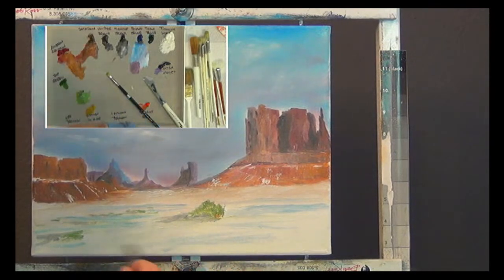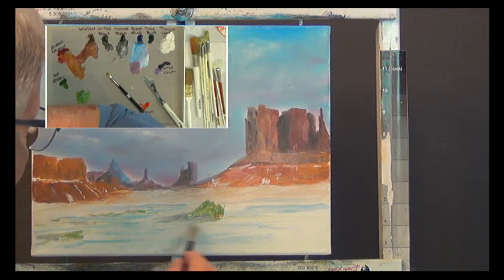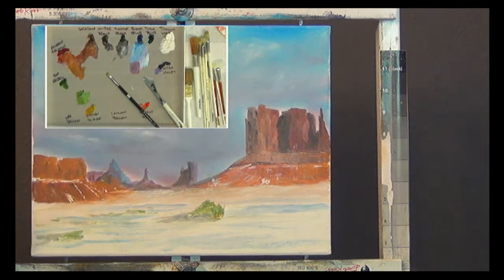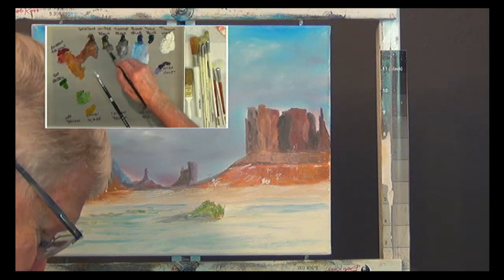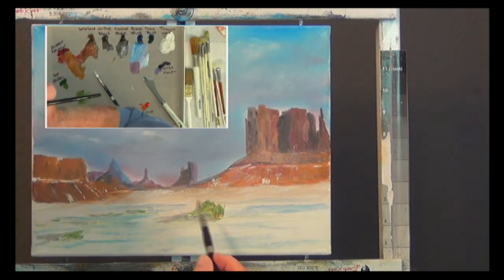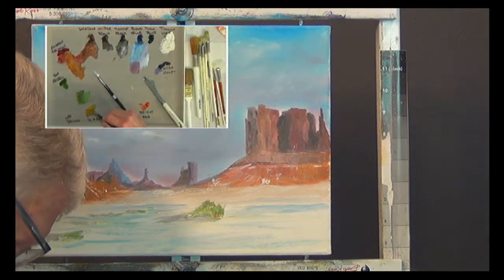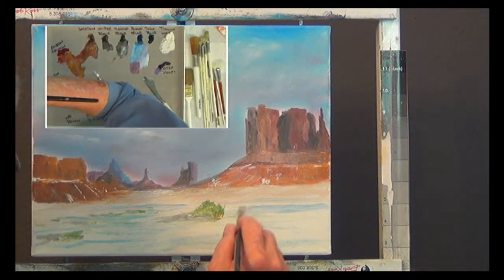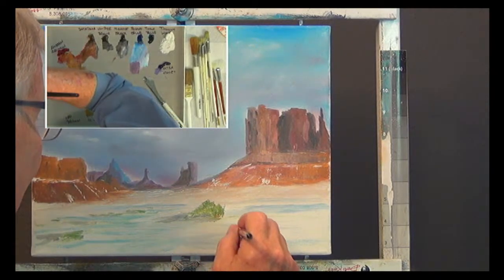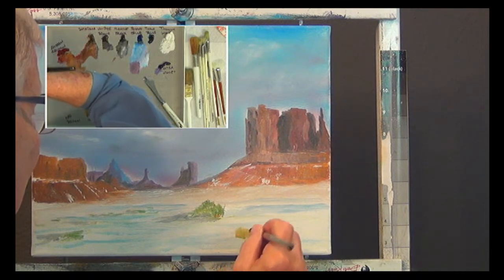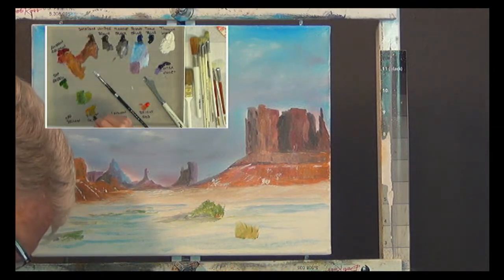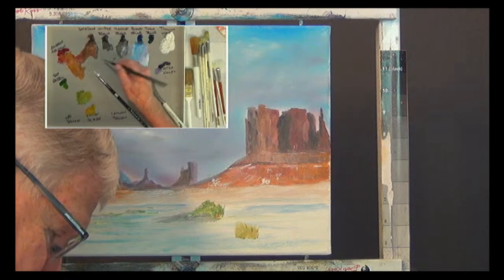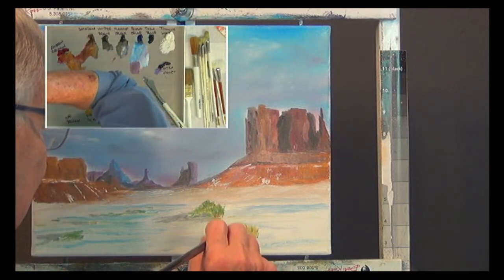So these horizontal streaks just give us a little bit of depth, and I can fix that however I want. I'm going to come back and put another little bush in here with some of this green in it. Maybe even a little more yellow ochre in it down here in this sort of front area. So I'm just taking this bristle brush and loading up with color, and just pulling up like this.